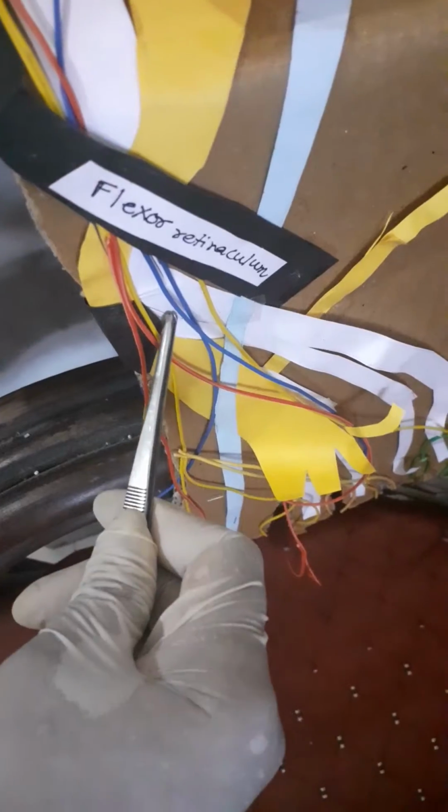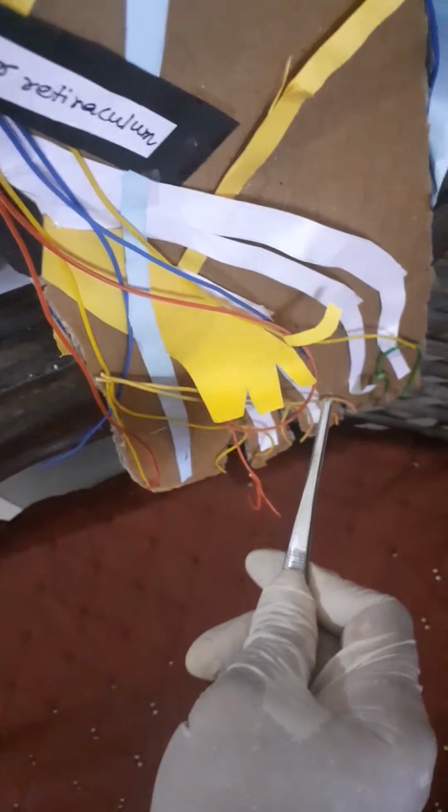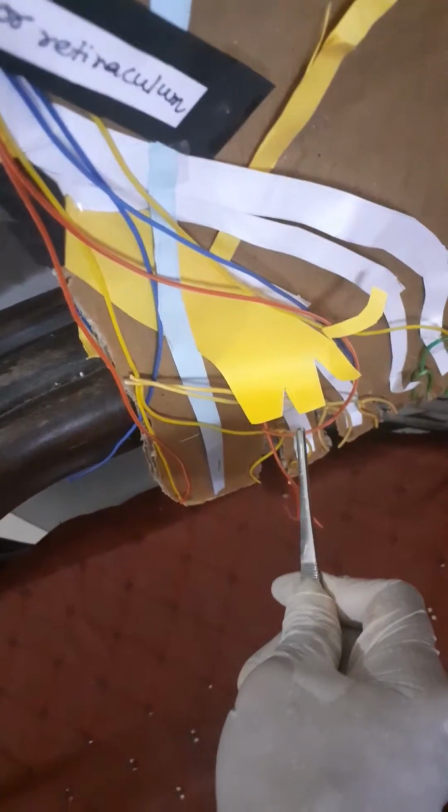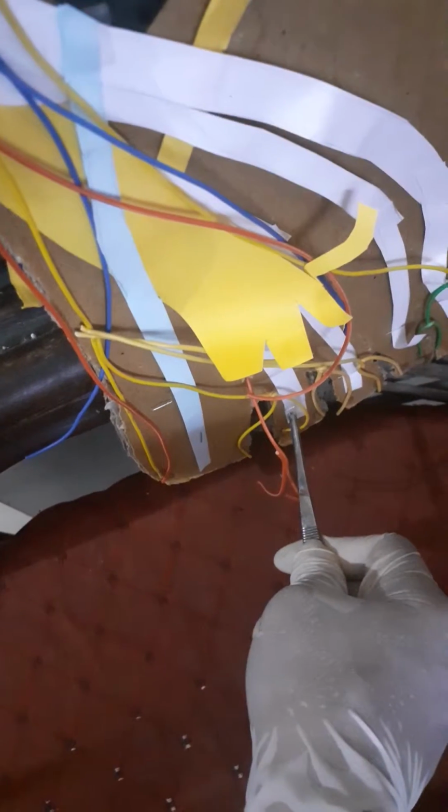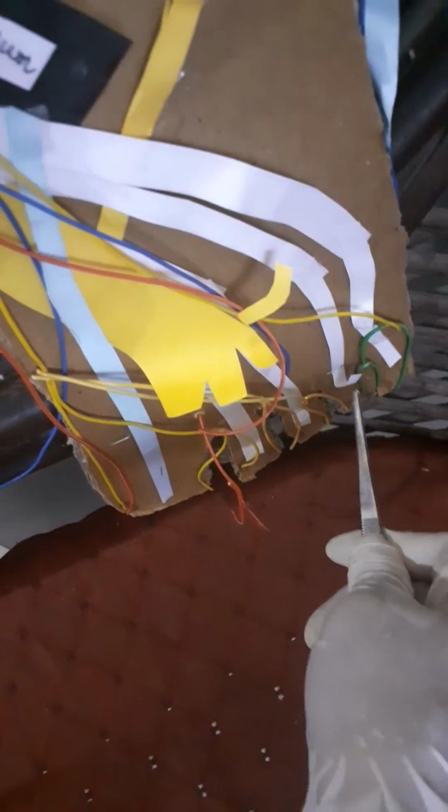Okay, now it passes through the flexor retinaculum and gives rise to four tendons, lateral four tendons, 1, 2, 3 and 4, and gets inserted into the dorsal aspect of the base of the distal phalanx. Okay, so this is all about the superficial muscle and the deep muscle of the posterior compartment.